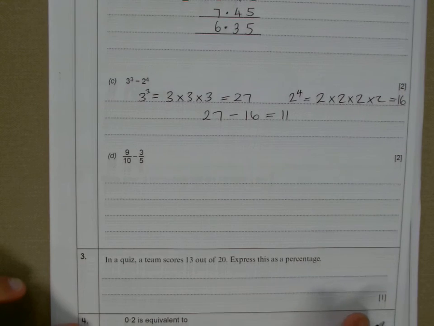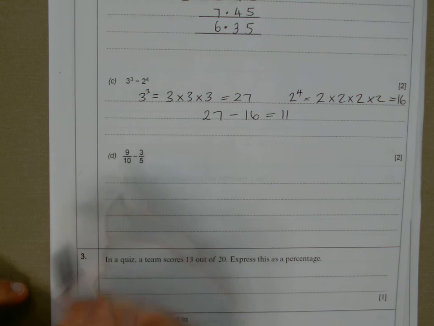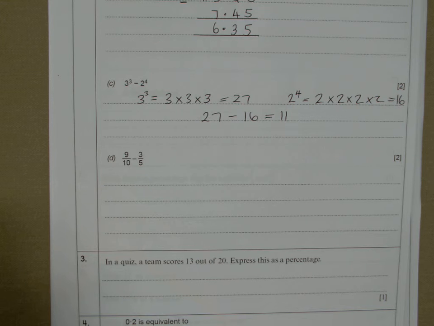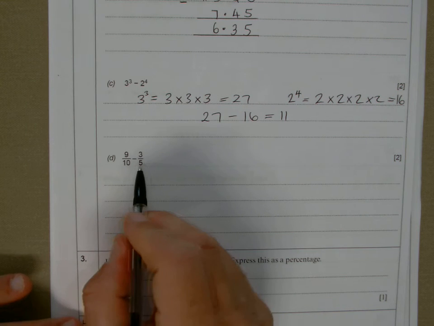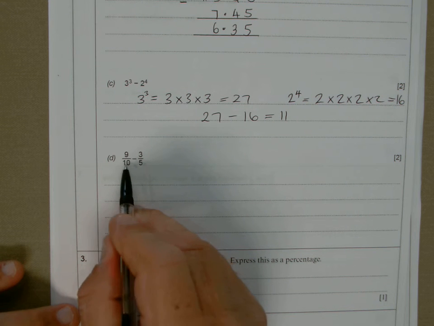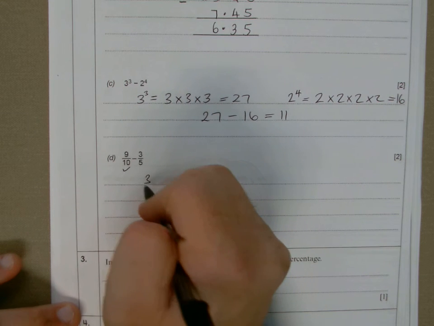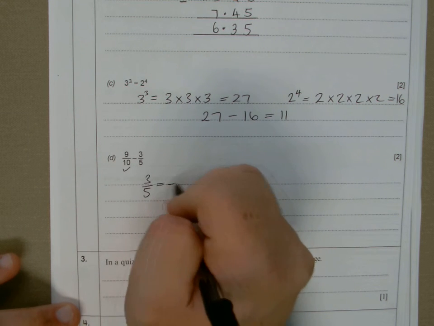Finally then in part D, taking away fractions, we need to get the denominator, the bottom number, the same, okay, in order to take away. So a few ways of doing it. When I look at this here, I think, well, actually I can get them both to be 10. That one's already 10. I just need to change the second one. Okay, so it becomes 10.